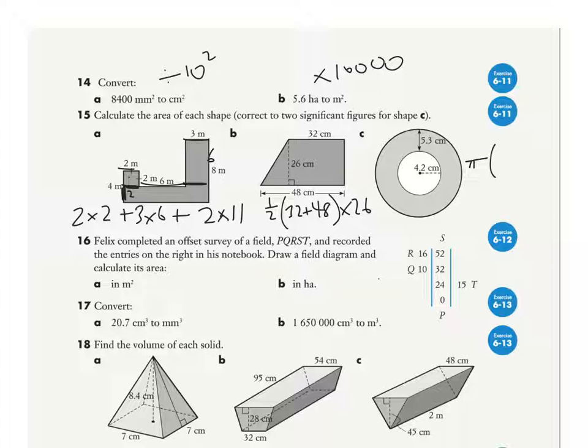Now the big radius will be 4.2 and 5.3, which is 9.5 squared, minus the small radius, which is 4.2 squared. Two significant figures, so you get 203, so 22 and 3 are your two significant figures, and replace the other figure with a 0.